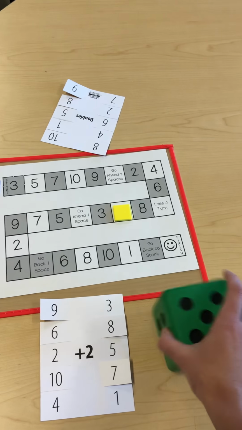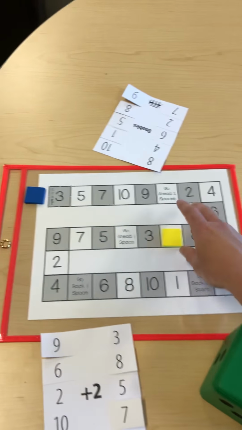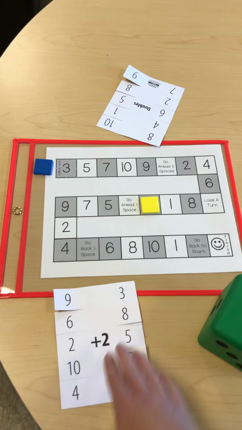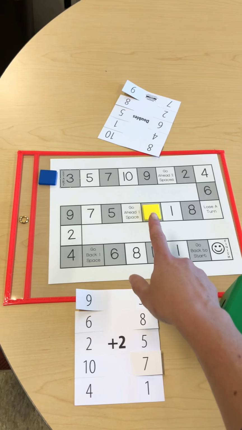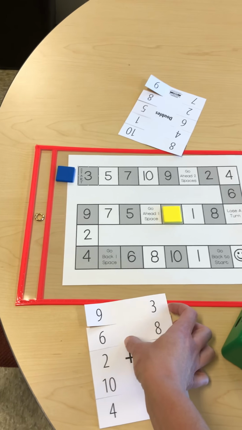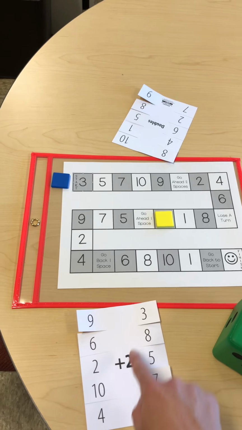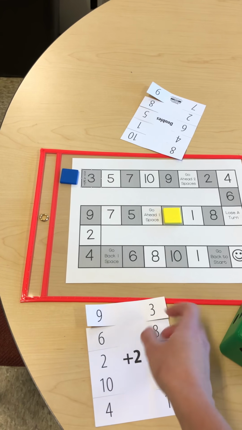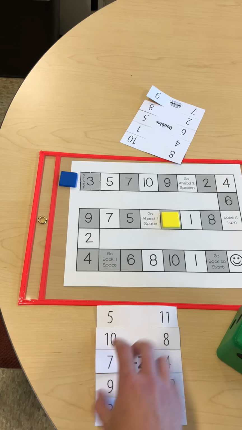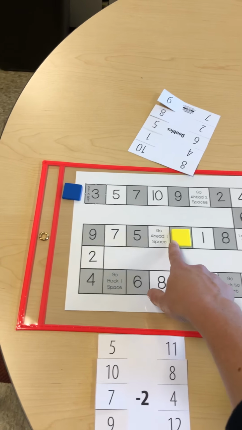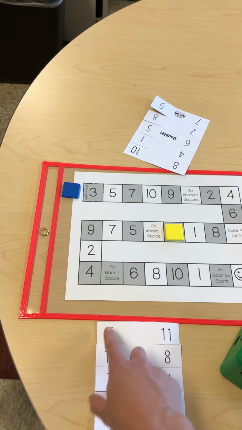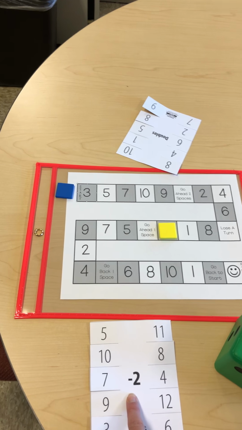So let me show you. I'm gonna roll 1 space, 3. I'm gonna be challenged, so I'm gonna do my fact family. So 3 plus 2 is 5. I'm gonna check my work, prove it to my partner. I'm also gonna say 3 plus 2, 2 plus 3 is 5. And then when I flip it over, 5 minus 2 is 3. 5 minus 3 is 2. There you go.